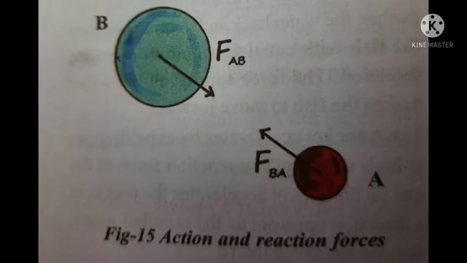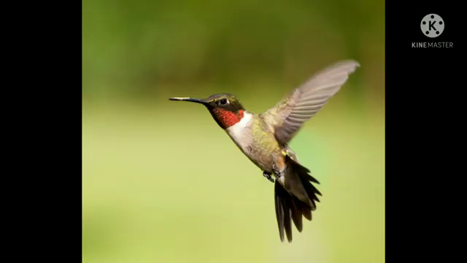Let us see some examples about this. When birds fly, they push the air downwards with their wings, and the air pushes back the bird in the opposite direction, upward. Thus, the force applied by the wings of birds on air and the opposite force applied by the air on wings are equal in magnitude and opposite in direction.